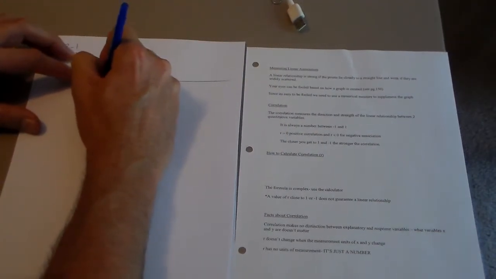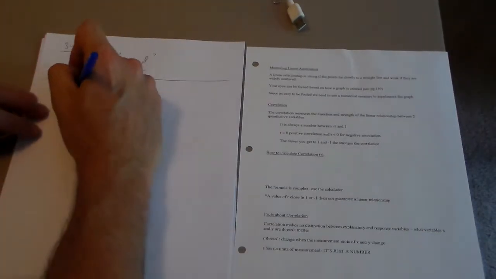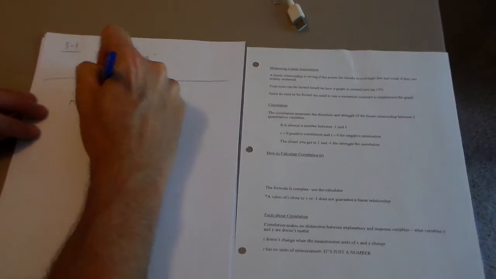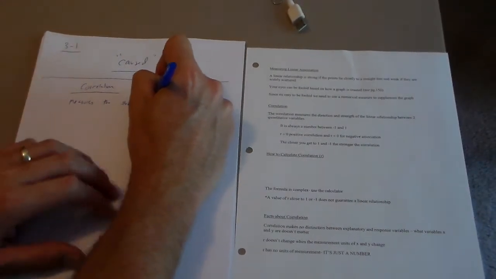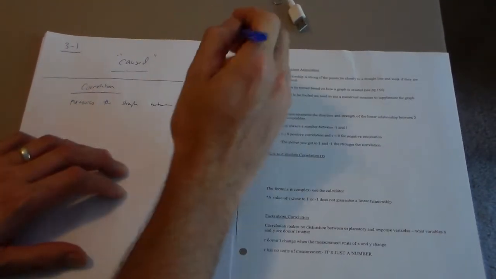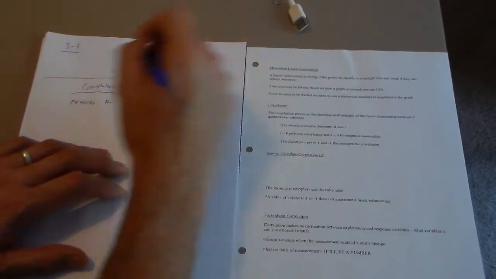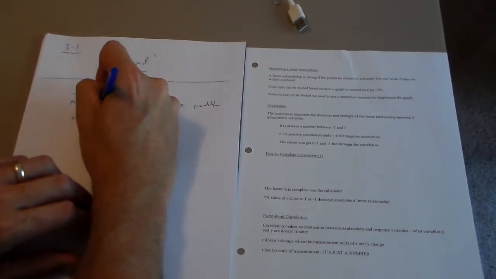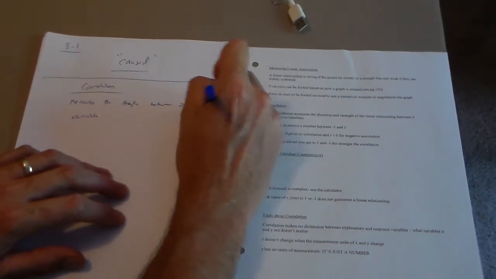So when we talk about the strength of a relationship, a lot of times you talk about the correlation, okay? And correlation, what it does is it measures the strength between two quantitative variables. I should spell that. Quantitative variables. Okay, so that's what correlation does.